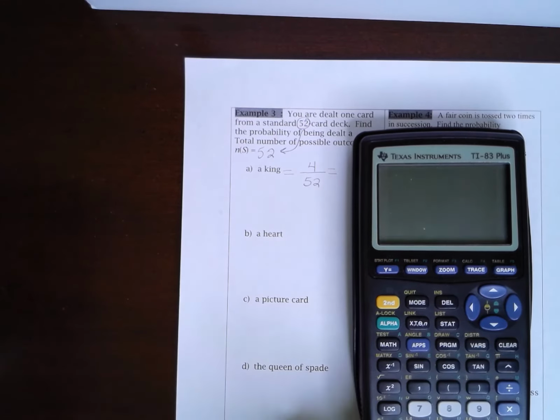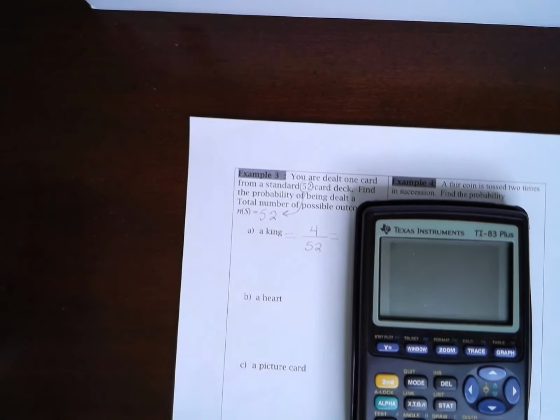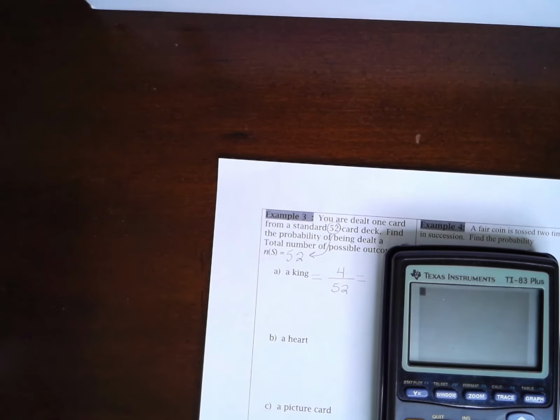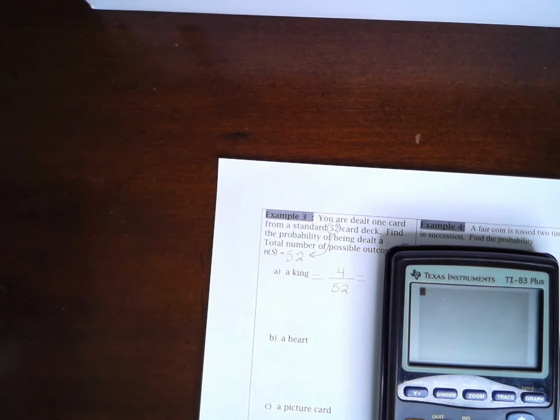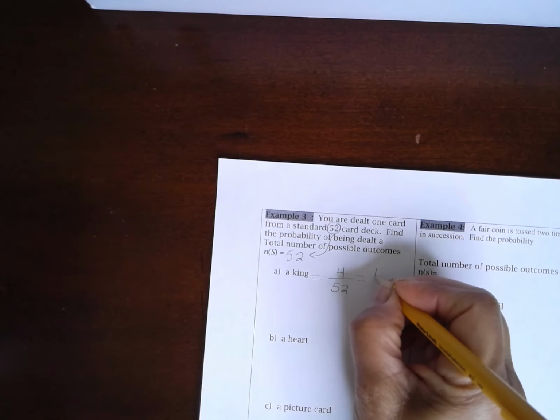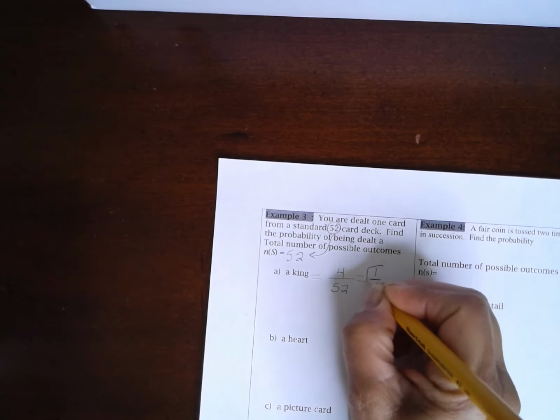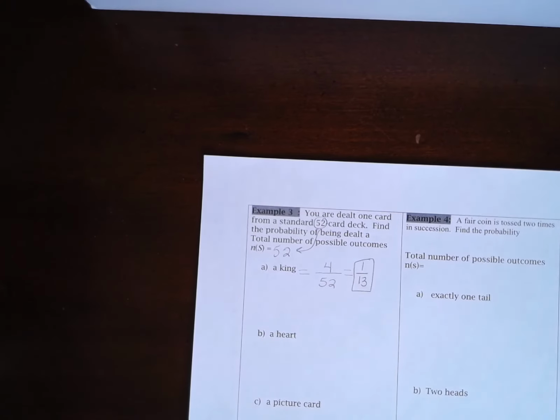If you want to simplify by hand, you can do that also if you wish to do that. So here I will enter 4 divided by 52, and you press math, then enter twice. So it tells me that is 1 over 13. So that is the simplified fraction.